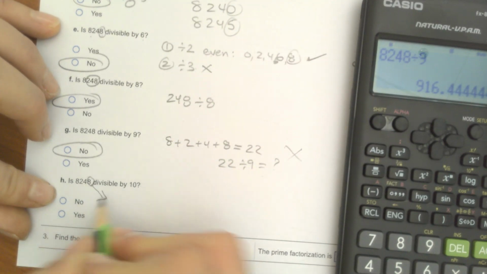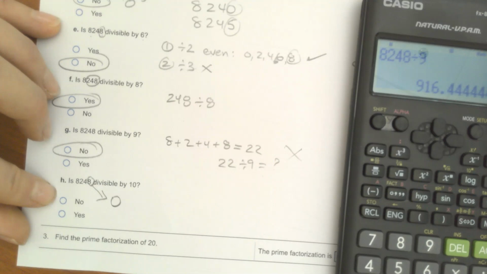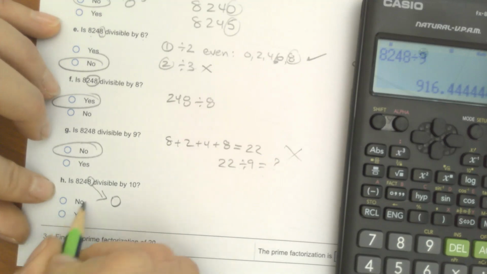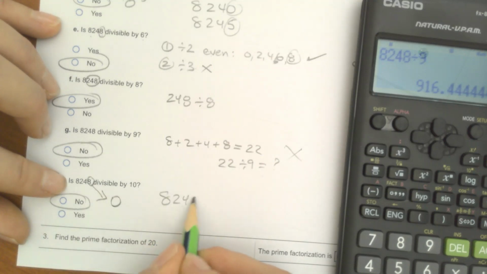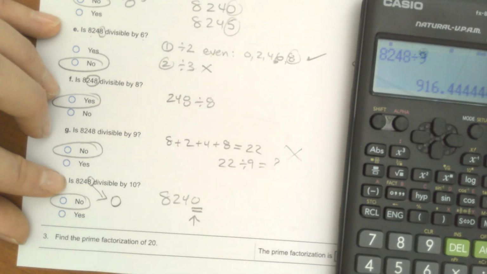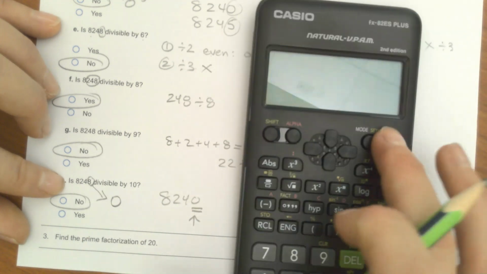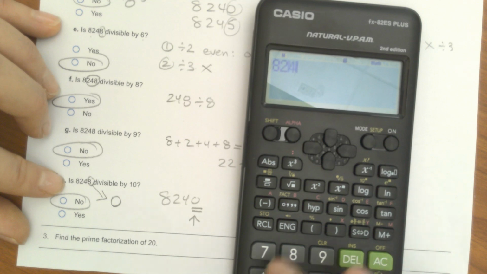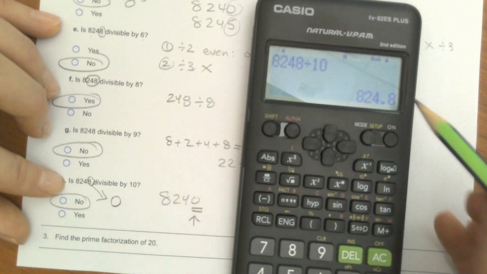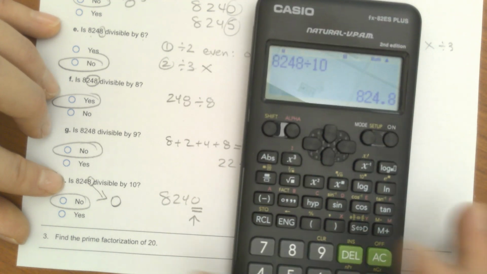Is this number divisible by 10? Well, the last digit has to be a 0 to be divisible by 10. It's an 8, so nope. It'd have to be a 0 here for it to be divisible by 10. And we can check. 8248 divisible by 10. Nope, it gives me a decimal. Okay.